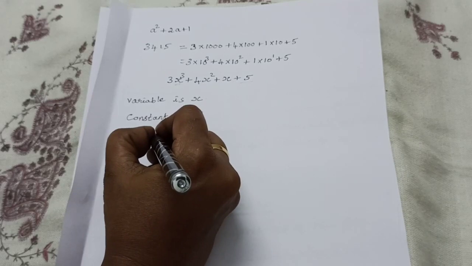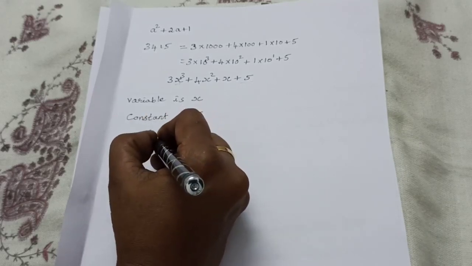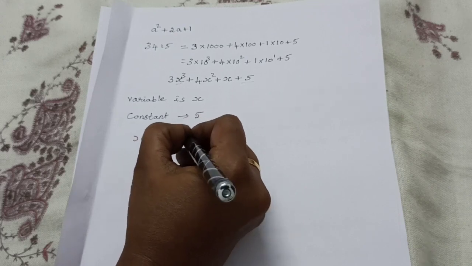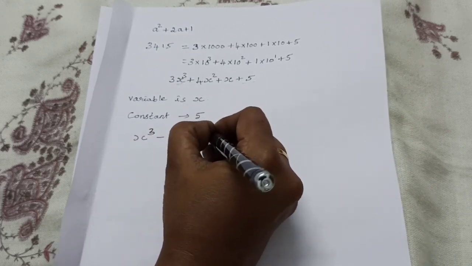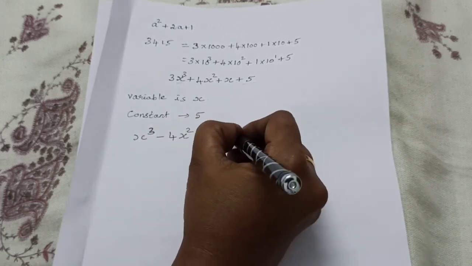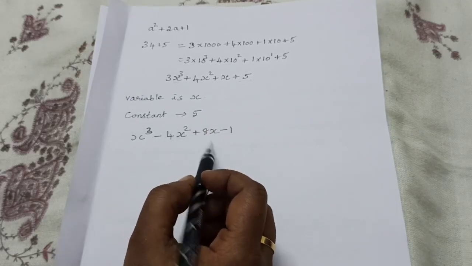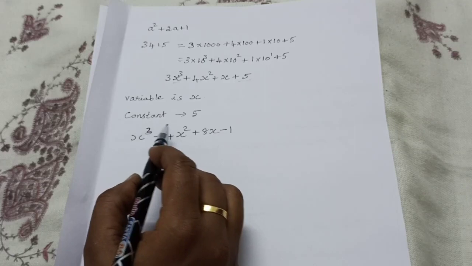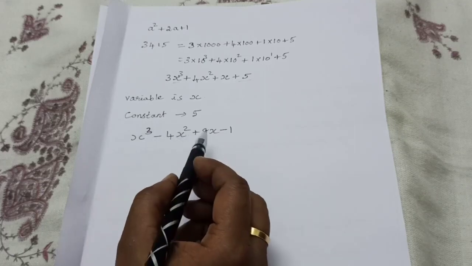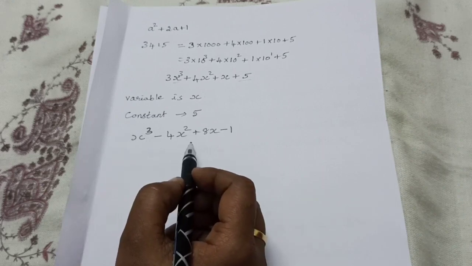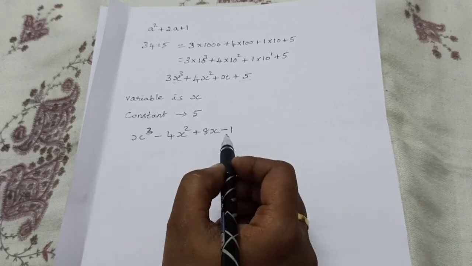x cube minus 4x square plus 8x minus 1. This is one algebraic expression. Then what's the variable here? X is the variable. Which is the constant?